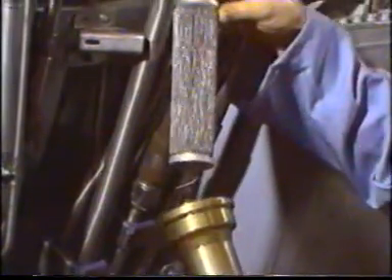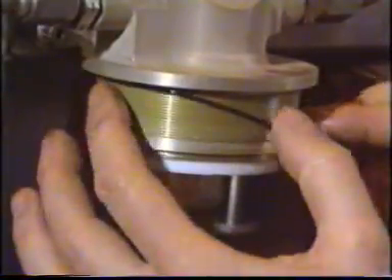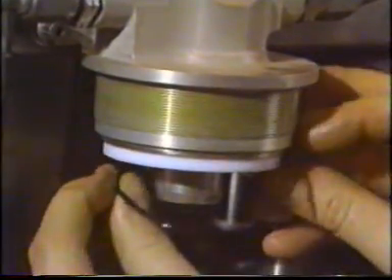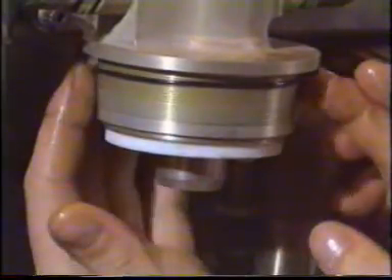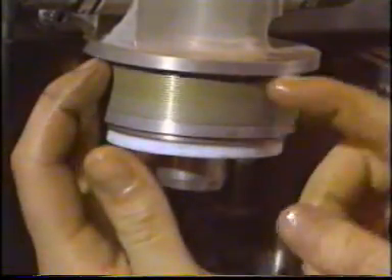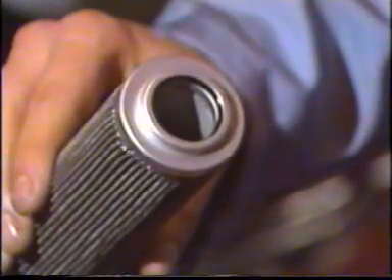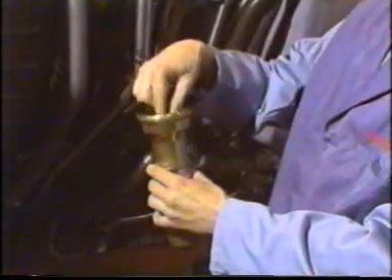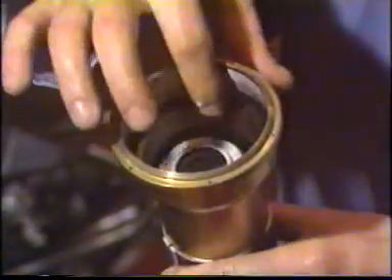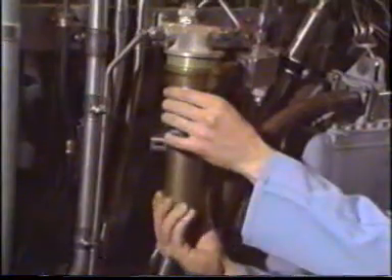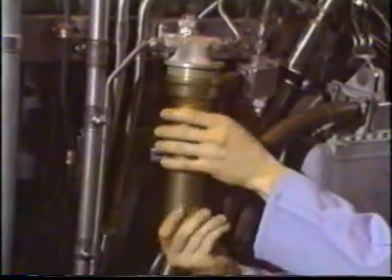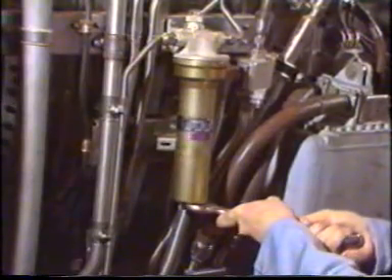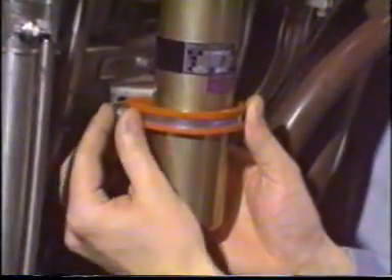Discard the filter element. Discard the O-rings from the bowl and from the filter head. Installation. Install a new O-ring on the filter head. Make sure there is an O-ring on the new filter element. Position the new filter element in the bowl. Install a new O-ring into the bowl. Screw the filter bowl on the filter head. Tighten and torque the bowl. Position the bowl clamp and attach it to the bracket.